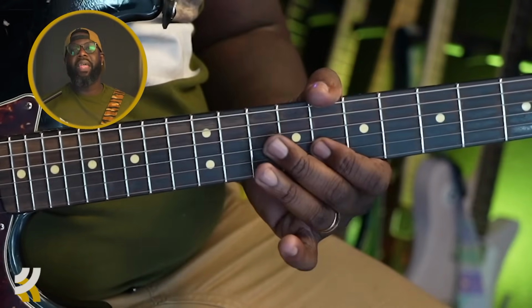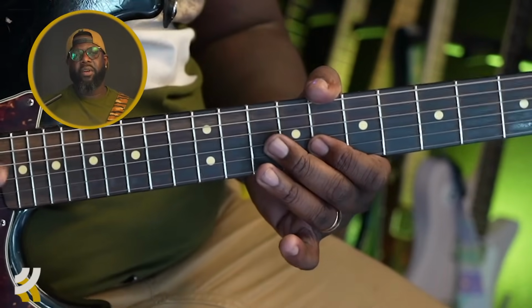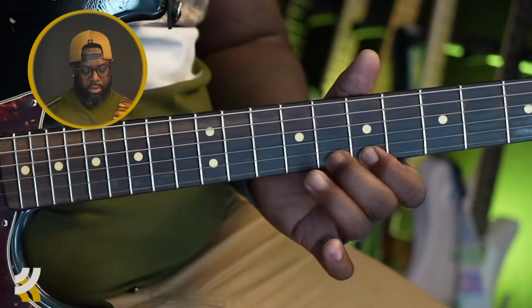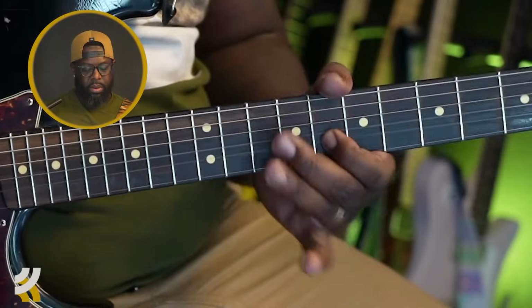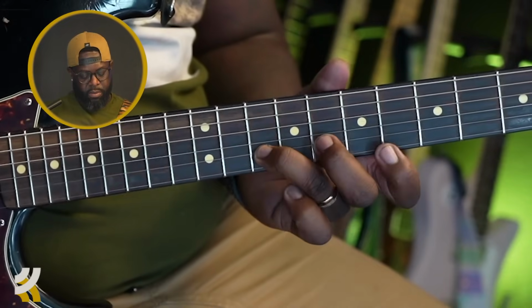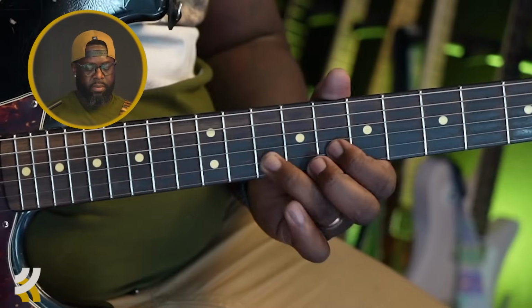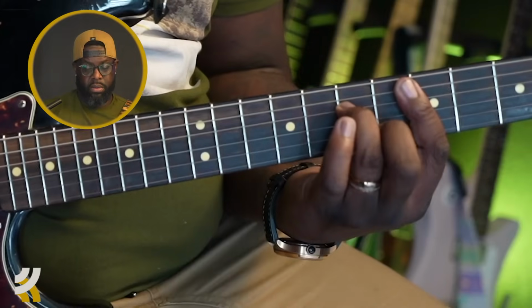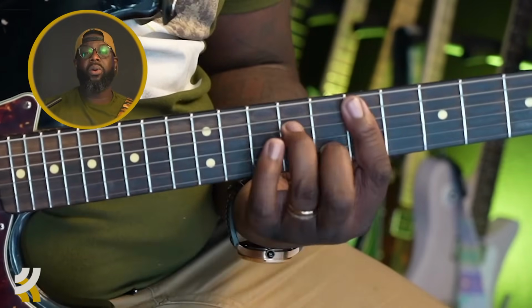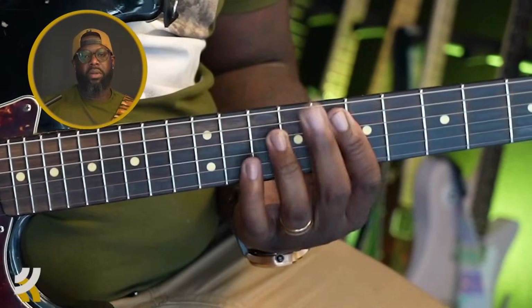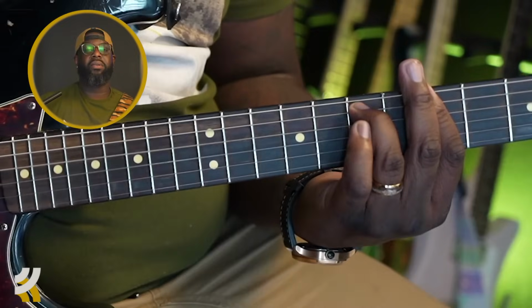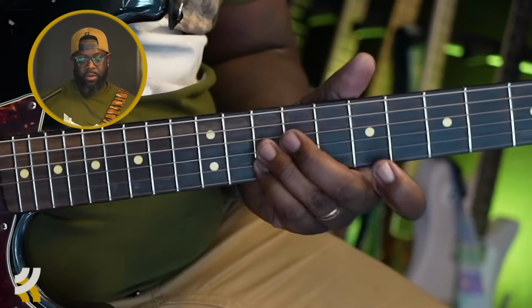So we're starting off with that B string and really focusing on the B string and the E string. Again. Chord. Next chord. Go to the 6. Lick.